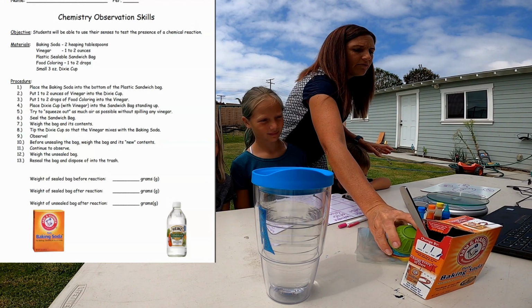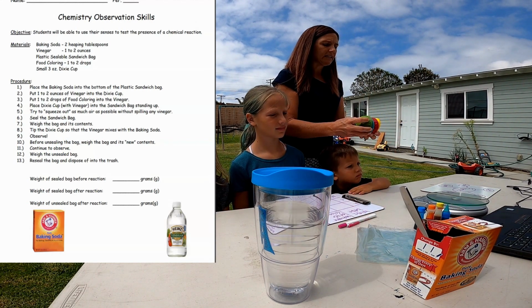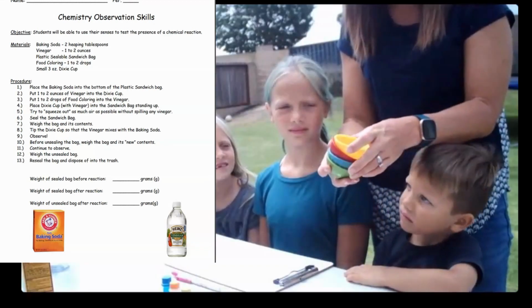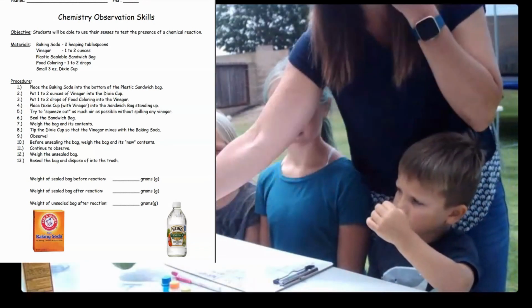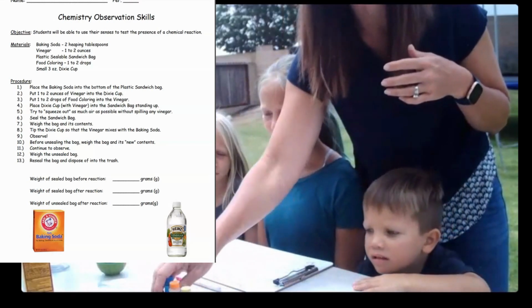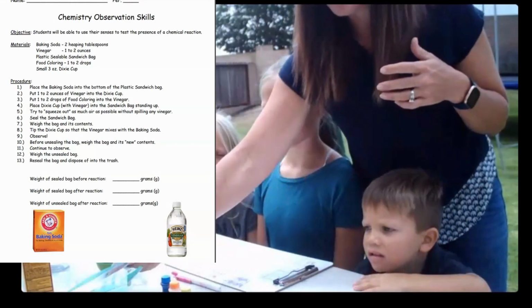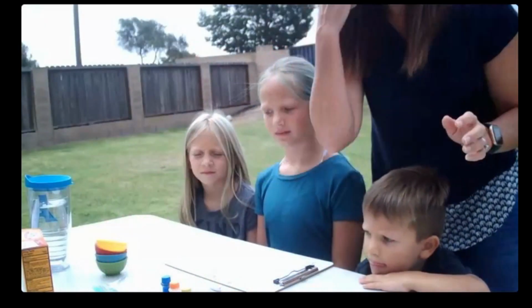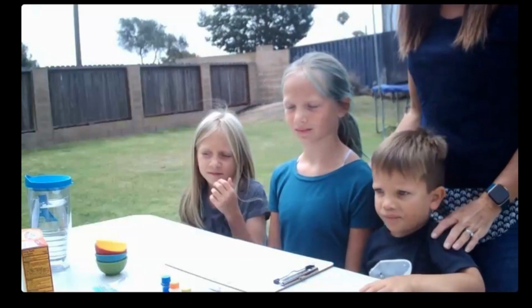And then we have some cups. Technically, you would normally use Dixie cups for this, but I didn't have any Dixie cups, so I traded them out for little measuring cups. We've got some food coloring, just for the fun of it. And then we have our Ziploc bags, which are all the things that we need in order to do our experiment.